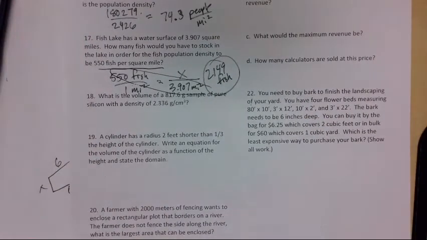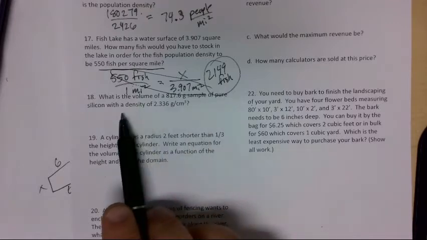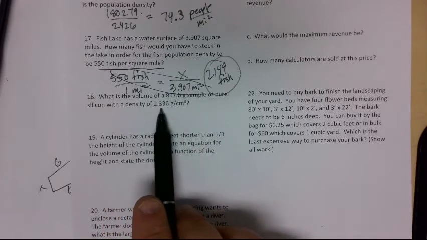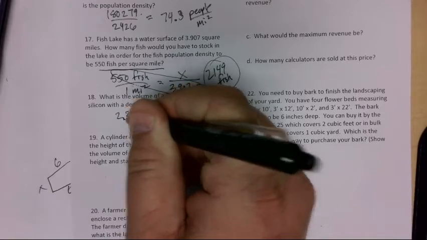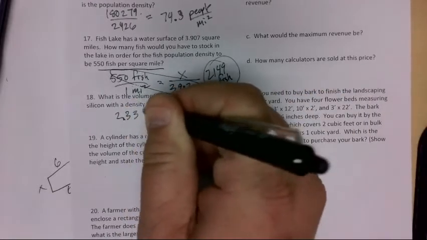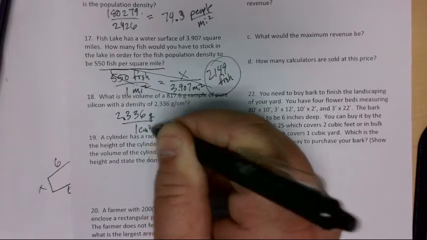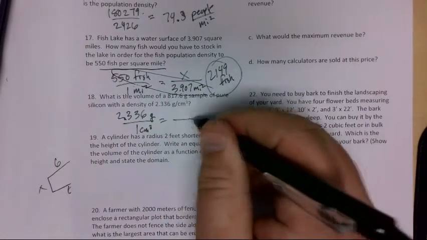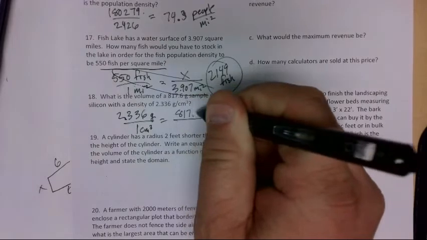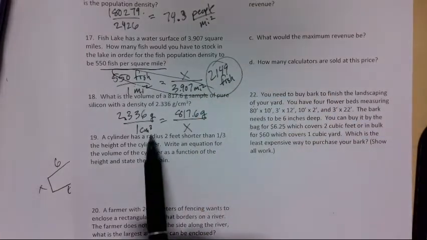Okay. What is the volume of an 817.6 gram sample of pure silicon with a density of 2.336? So this is the same kind of problem. It's giving me a density, 2.336 grams over 1 cubic centimeter, and it gives me a mass of 817.6 grams. And I want to know what's the volume.